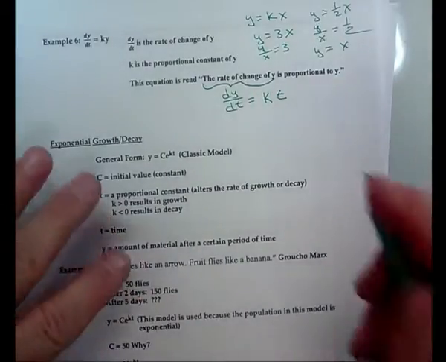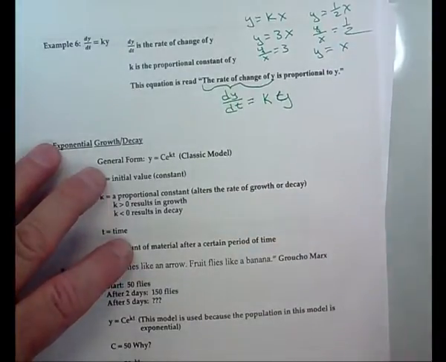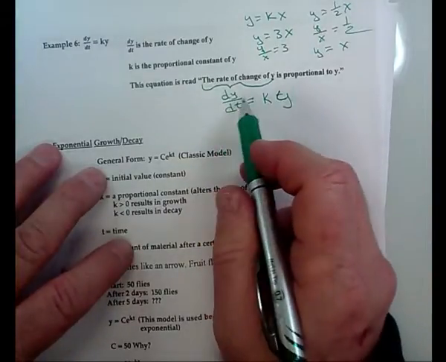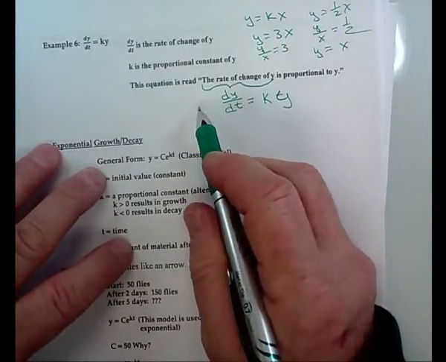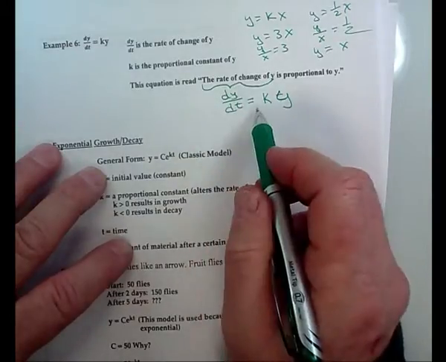And I made a mistake on here. This should be y. And I wrote t because it's proportional to y. I am sorry about that. Okay, that's my mistake. And it has to be y. Because now I'm going to find the general solution to this. Okay, I'm going to find the general solution.